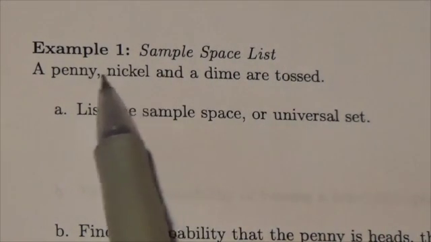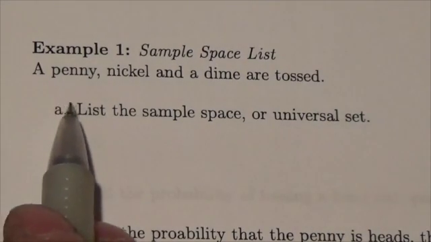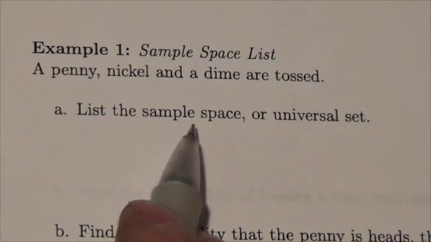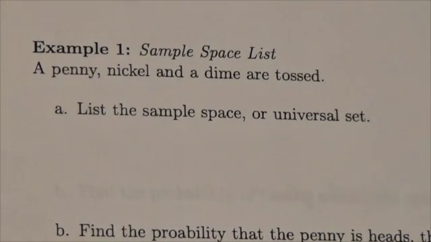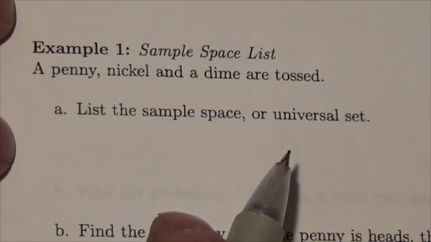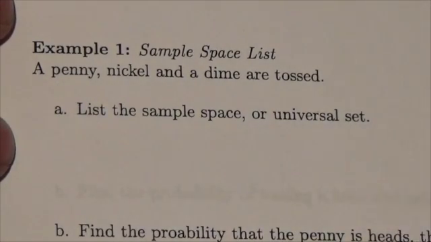Okay, so this is about sample spaces. The scenario is a penny, a nickel, and a dime are tossed, and we want to list the sample space or universal set. To do this, I'm going to list a set of ordered triplets.